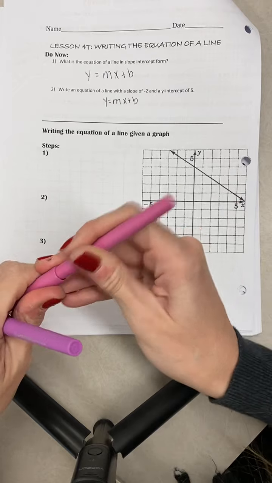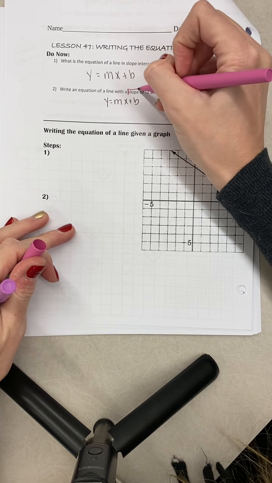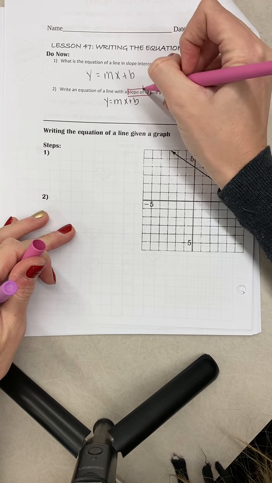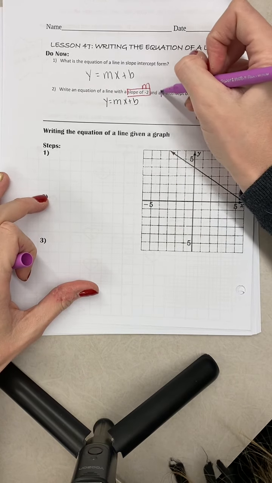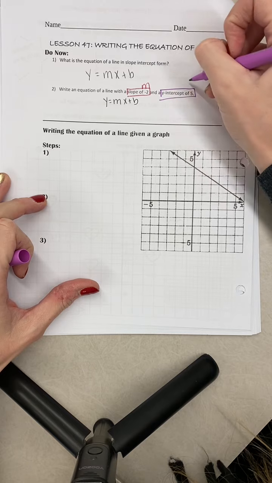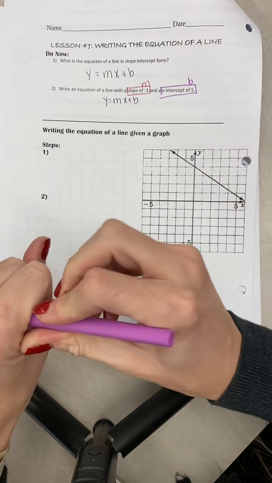Where our slope is -2, and we know slope is our m value. And our y-intercept is 5, and we know our y-intercept is our b value.